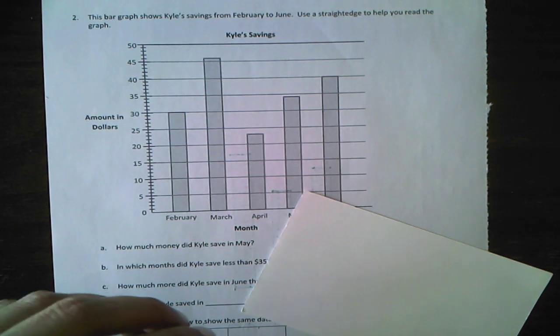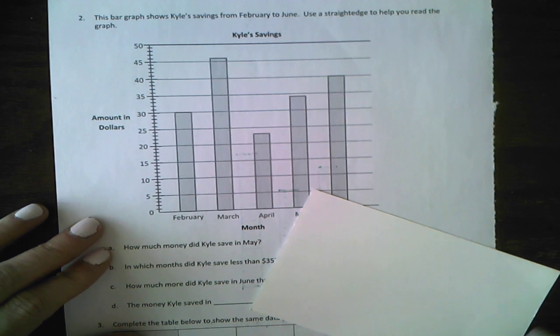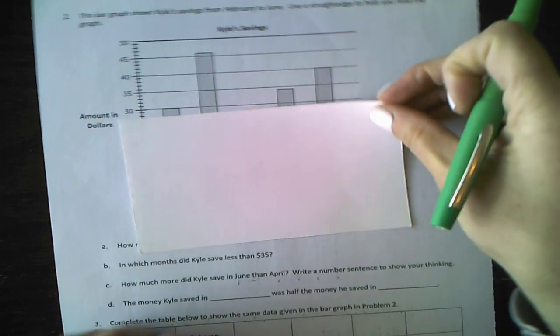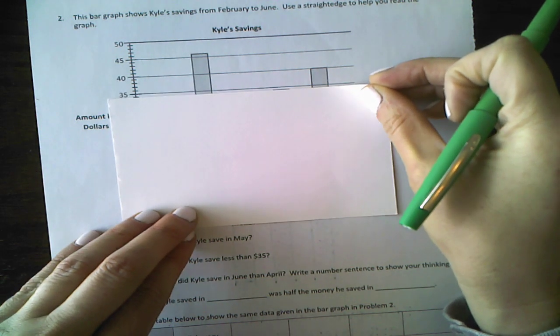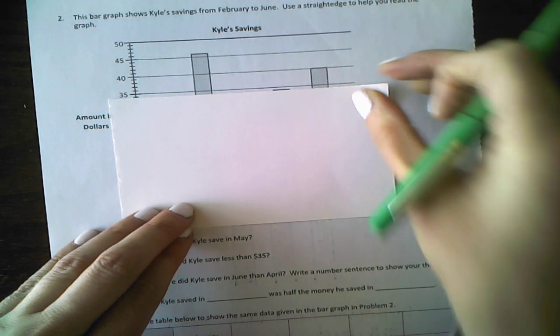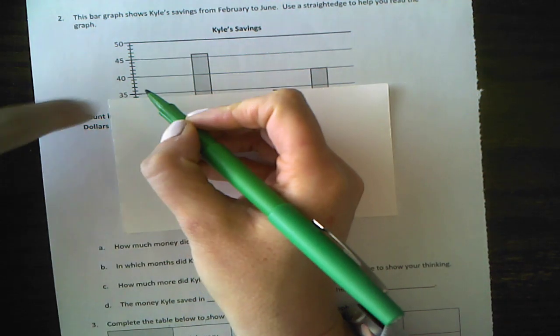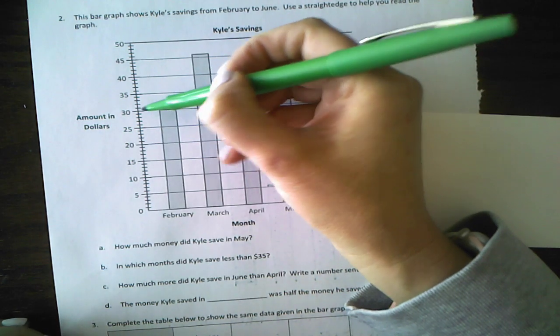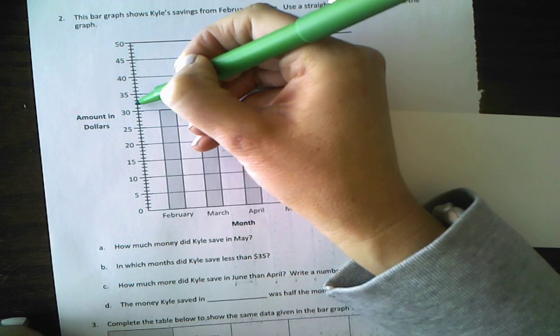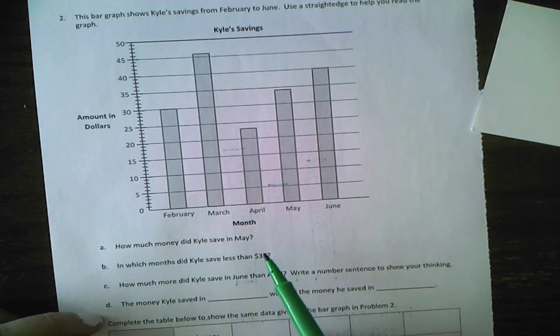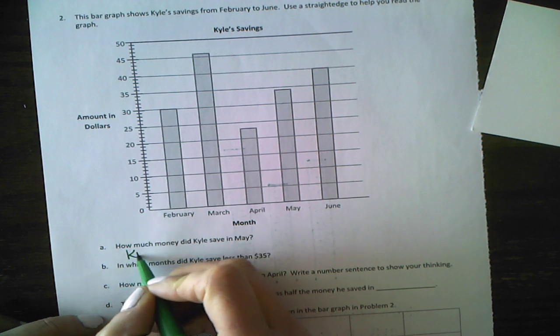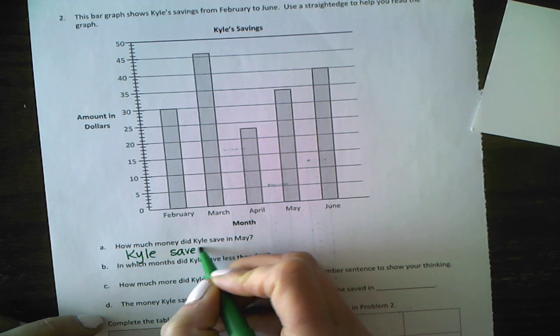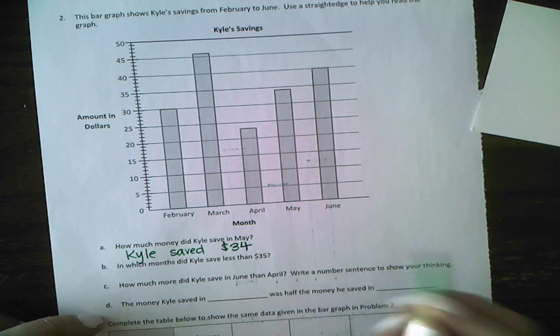This problem set has 2 pages, so if you even want to use the second page, you can do that. I'm just going to use this paper because it's small and I like it. Okay, so there's the top. So it looks like we're 1 less than 35 because I'm pretty sure that these are in increments of 5. So this is 31, 32, 33, 34, and 35. So sure enough, how much money did Kyle save in May? Kyle saved $34 in May.